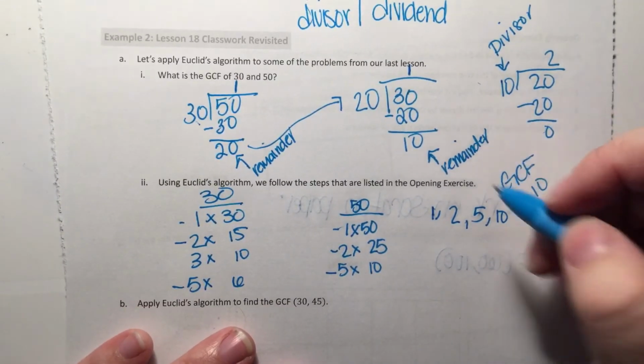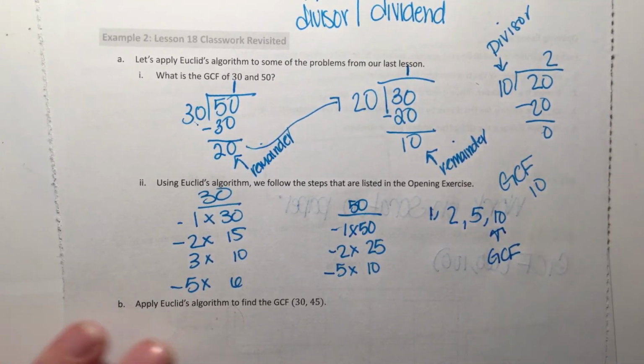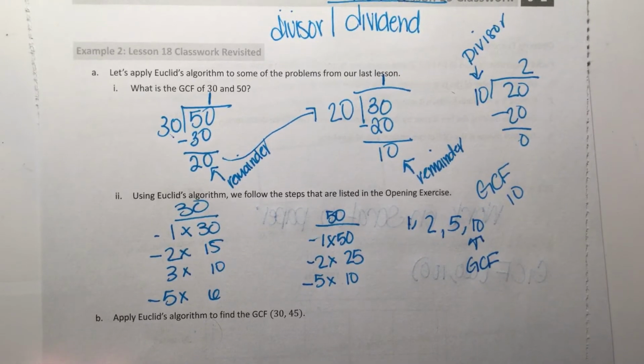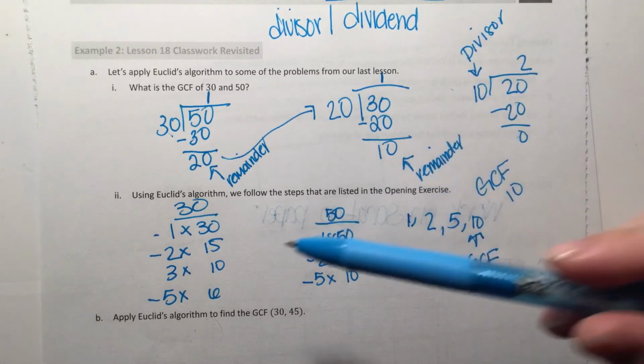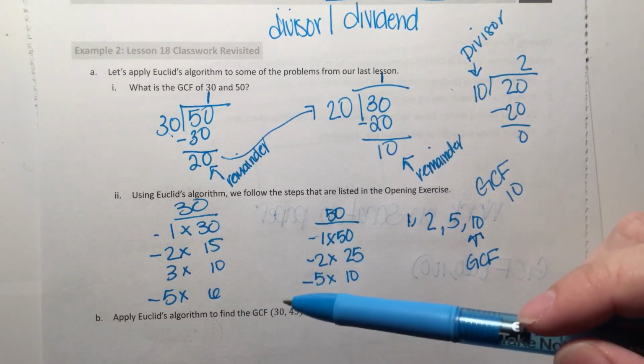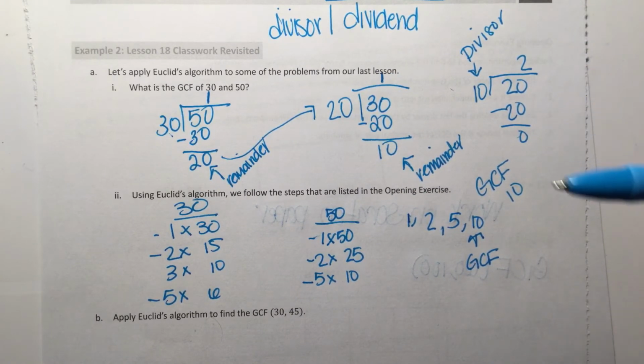So what is my biggest common, greatest common factor? Is it the same? Yeah, it totally is. Look at that. This one has a little bit more head math. This is what I like to call a cool math trick. Euclid's algorithm. Okay, so go ahead and pause and copy, and we're gonna move on.